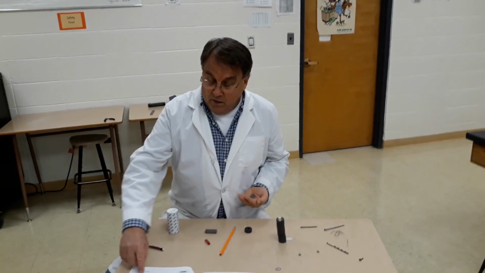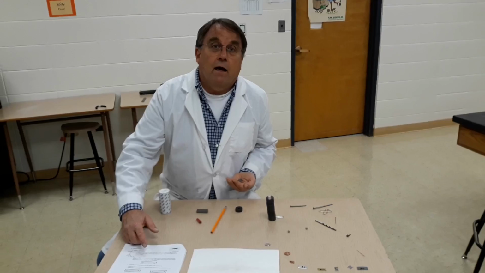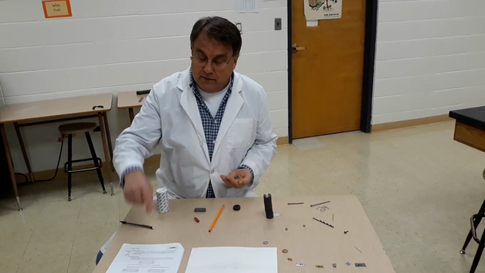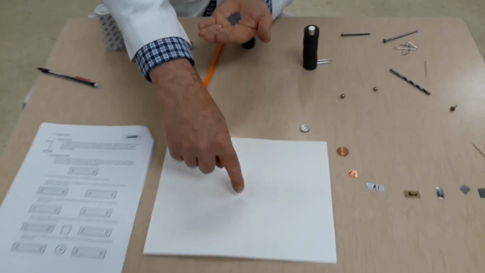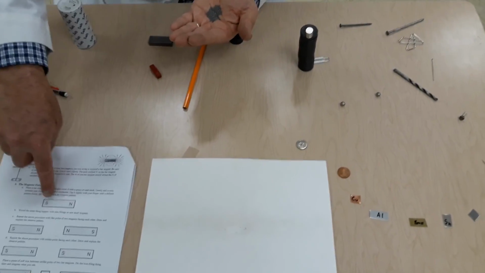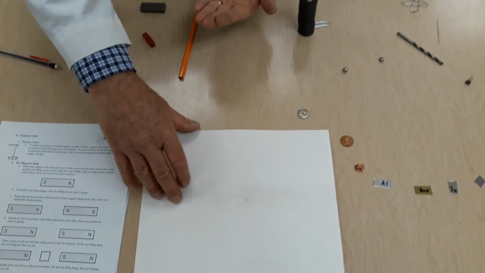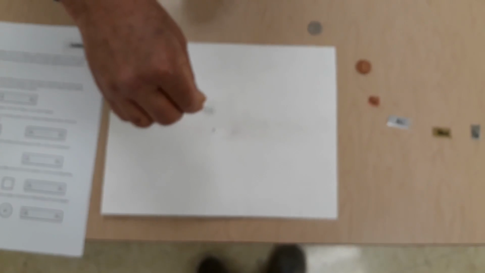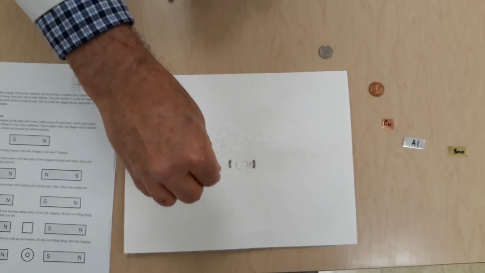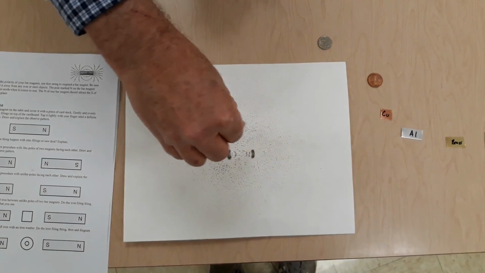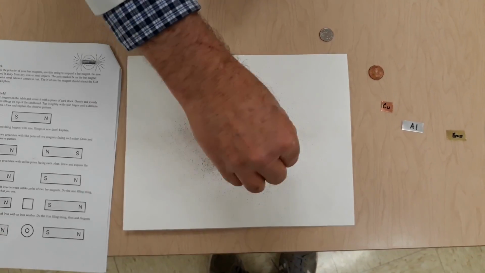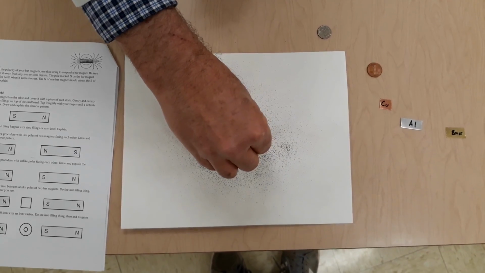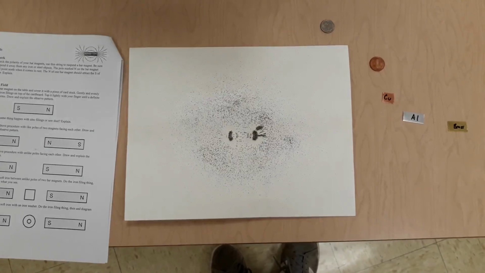During this section, we're going to be imaging the magnetic field of a bar magnet using iron filings. So I have a handful of iron filings, and then underneath here is a small bar magnet, and we're going to see the orientation of the bar magnetic field simply by sprinkling iron filings and then watching the magic occur.